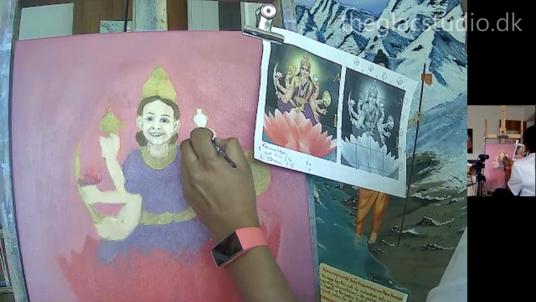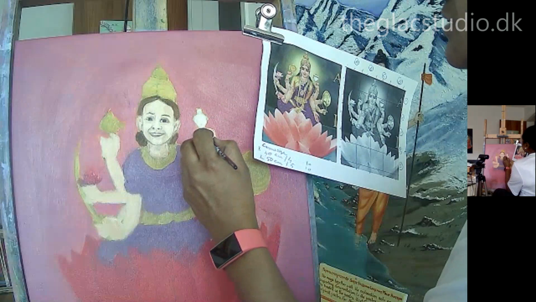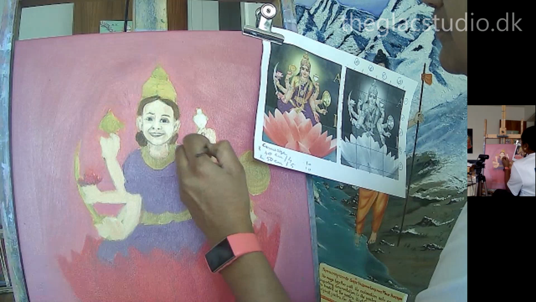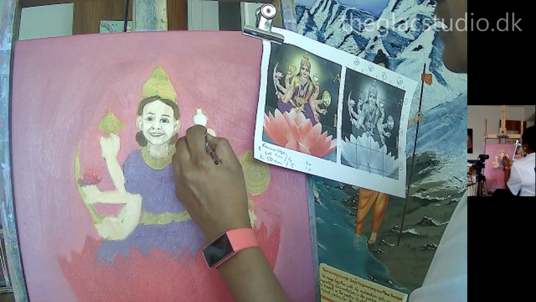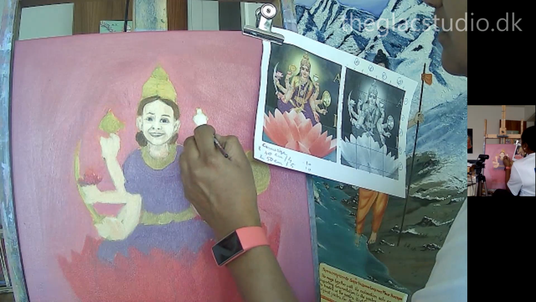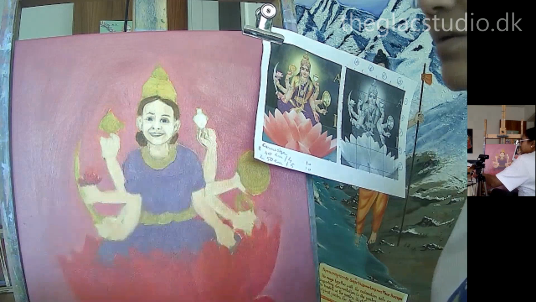For each and every finger, I'll work on the contour, so that way I am just making sure that I cover all the important contours of every finger.